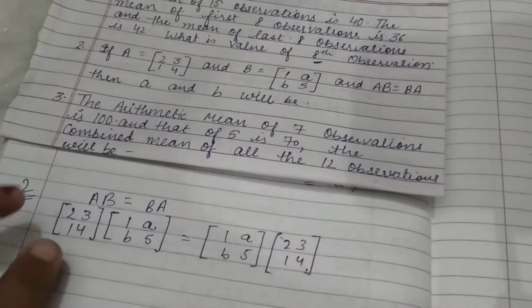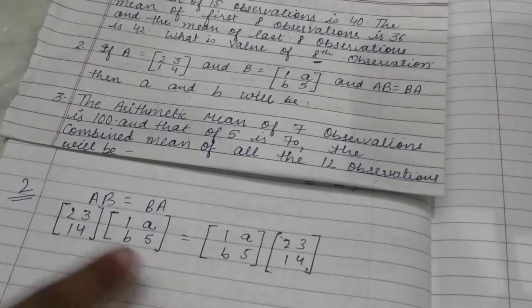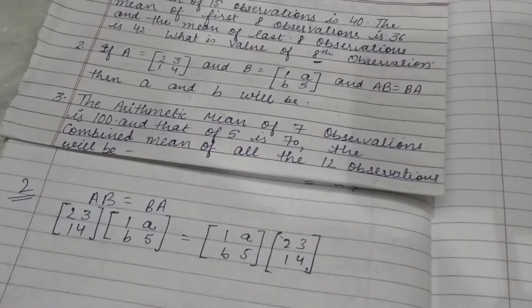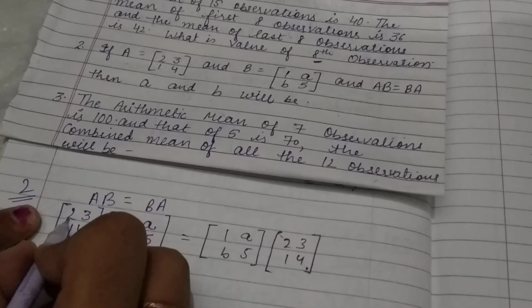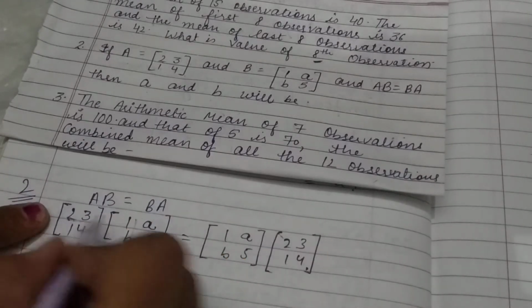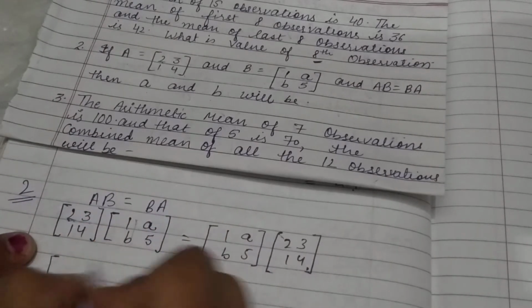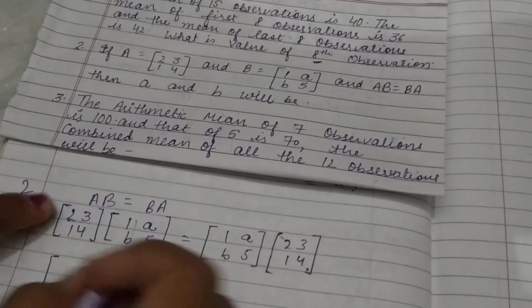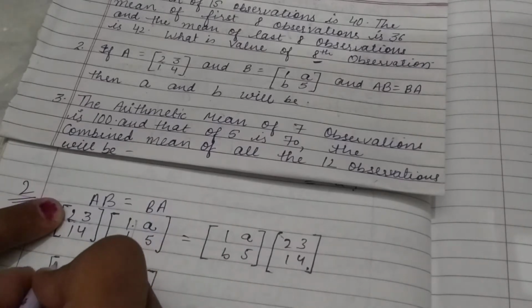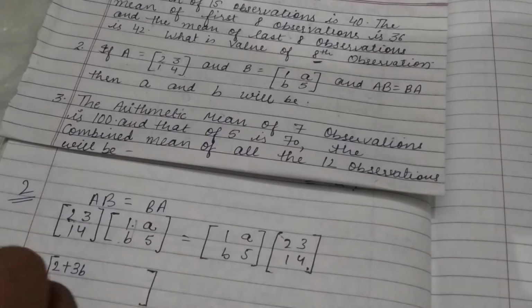These are in multiplication format, which means we have to multiply these matrices. So firstly you need to learn how to multiply matrices. I am telling you, take this, the horizontal row and the vertical column we are going to multiply like that. 2 ones are 2 and 3 into b, plus 3b.